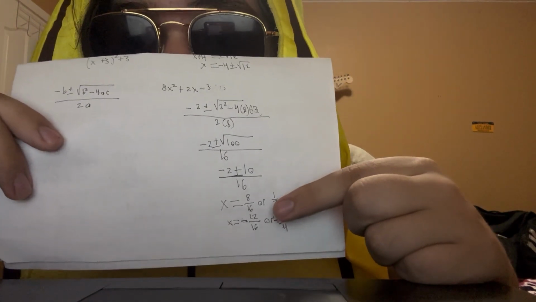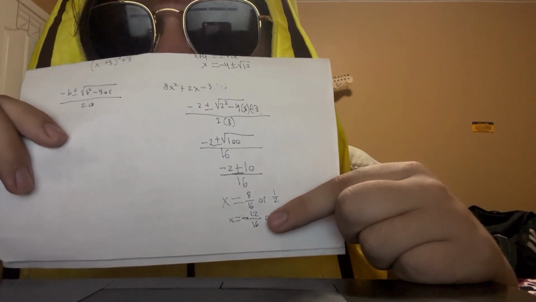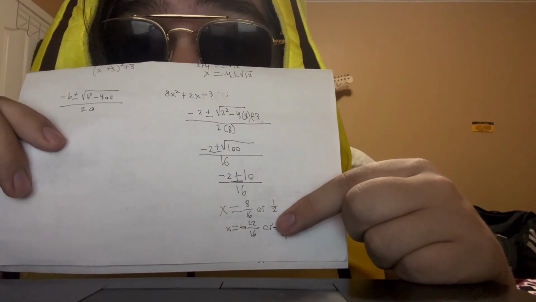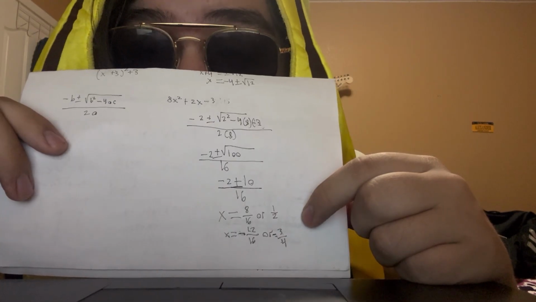We have x equals 8 over 16, or 1/2, and x equals minus 12 over 16, or minus 3/4. As I said, this method is guaranteed to work every single time, but it is known to be the slowest.